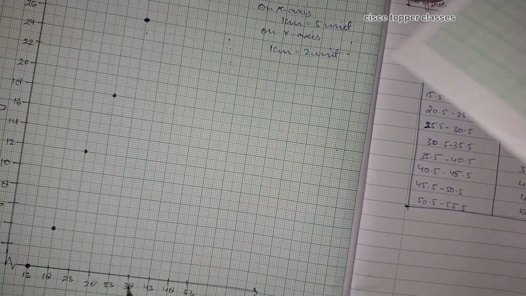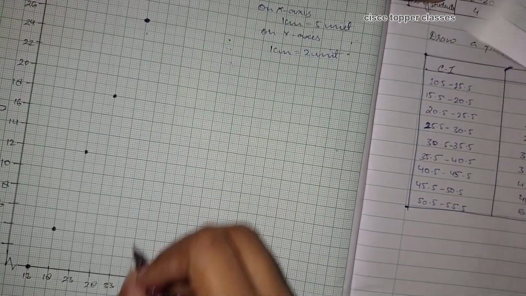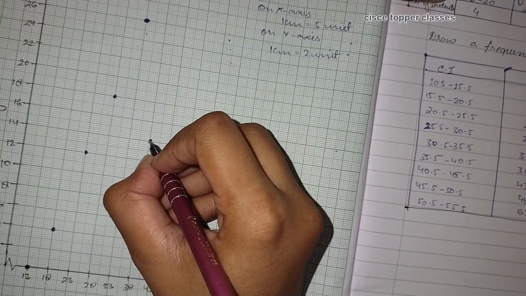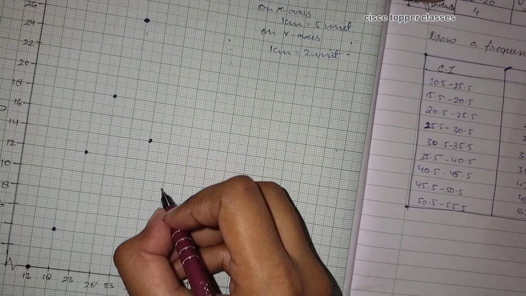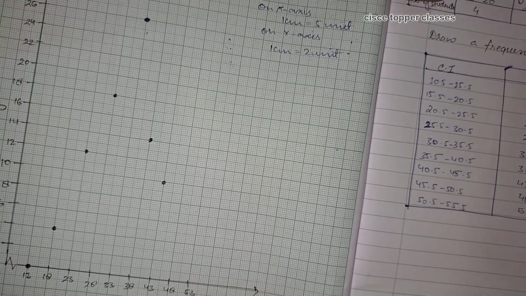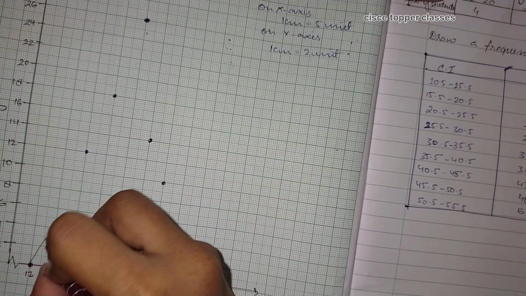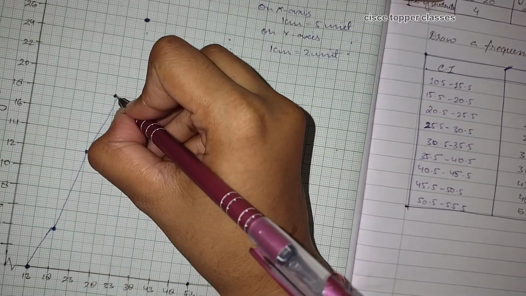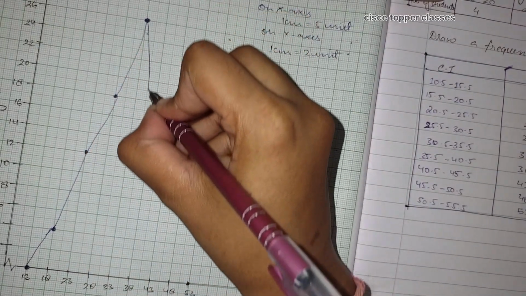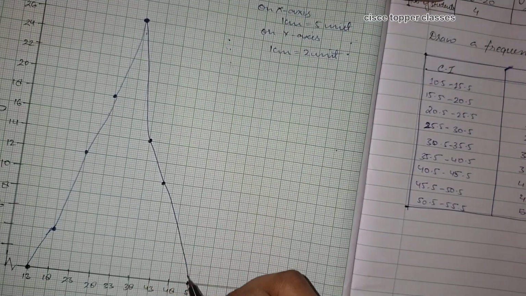And at 38 we have frequency 14, so this will be somewhere here. Then after that, 43 has frequency 10, so it will be somewhere here. And 53 has frequency 0, so it will be somewhere here. If we join all the points by freehand, it will be like this. And this is the frequency polygon in this question.